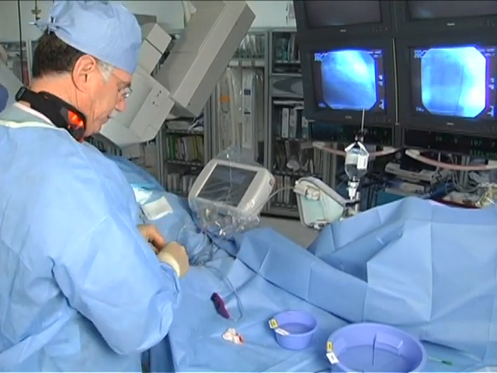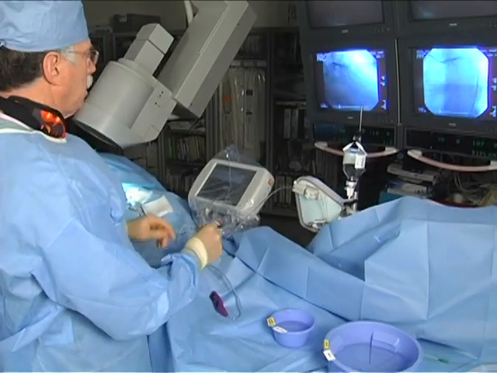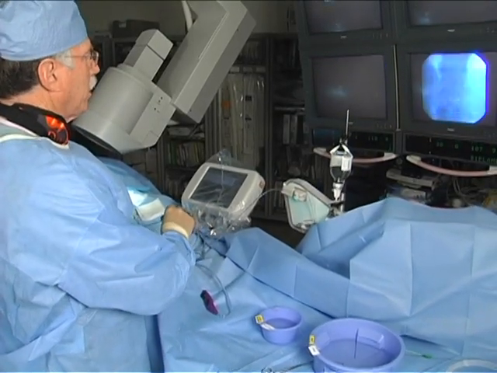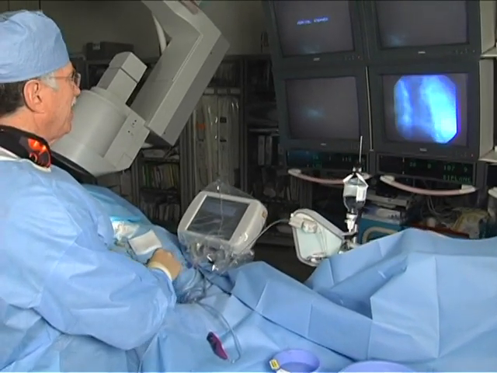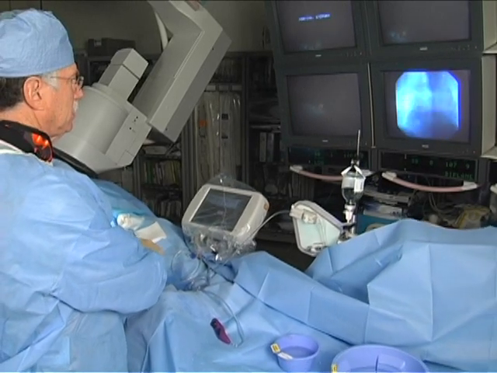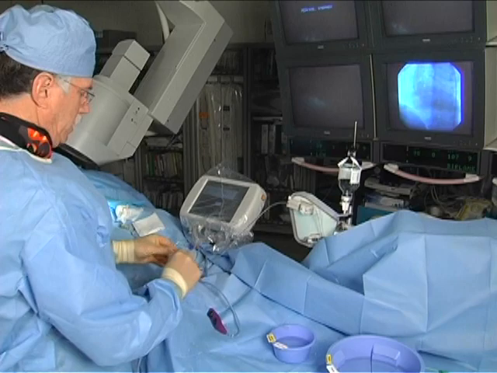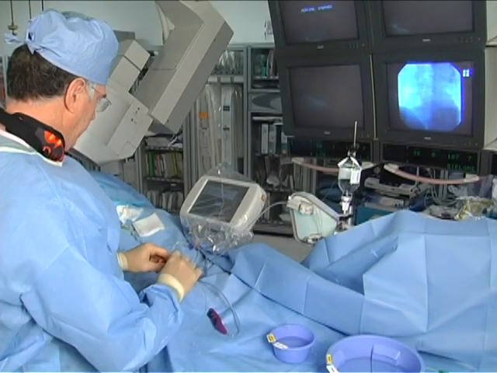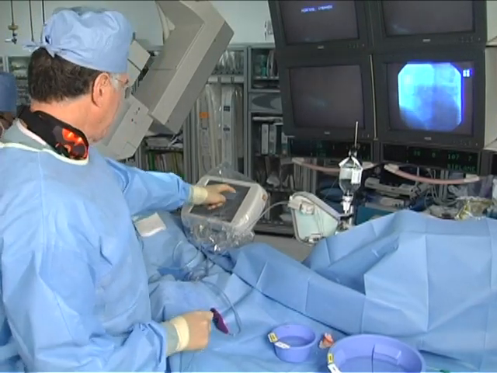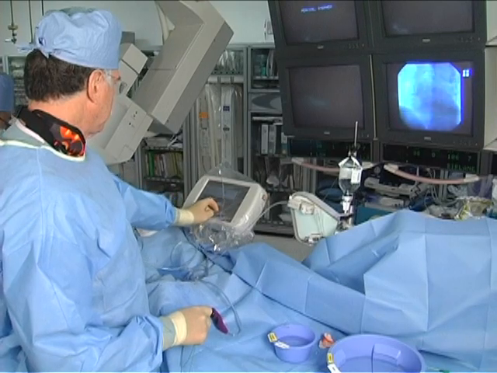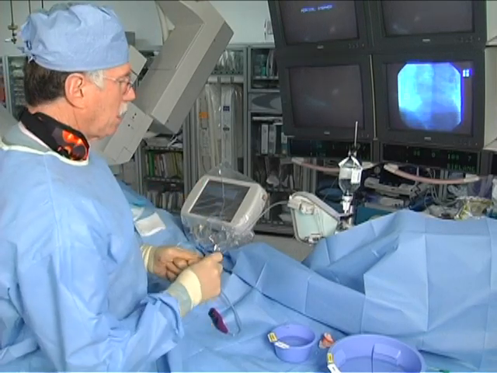Wire's up. Follow the wire. Easy. Go ahead. Very good. Okay, wire's out. Go ahead and hook up. I'm going to change to the RCA setting. Okay.